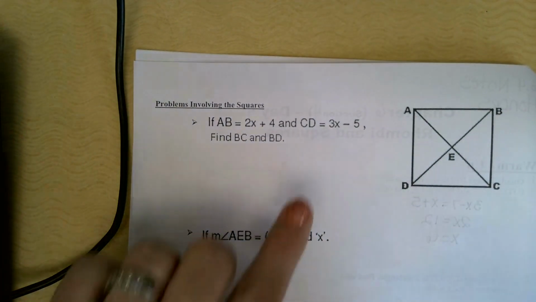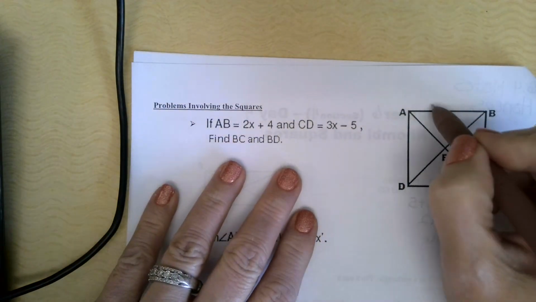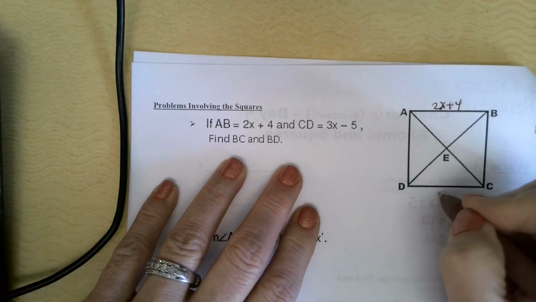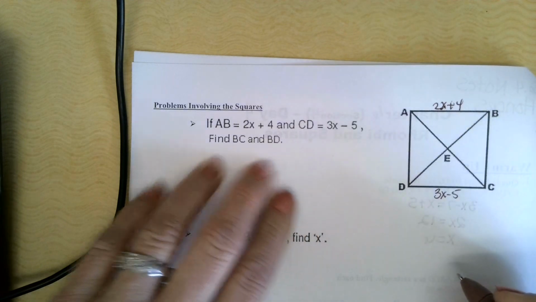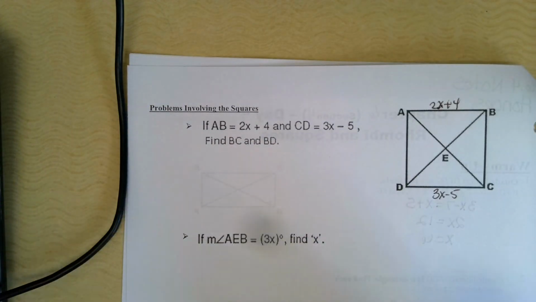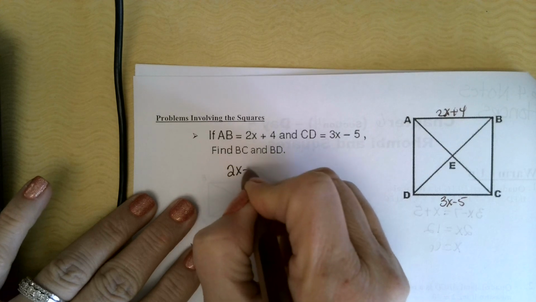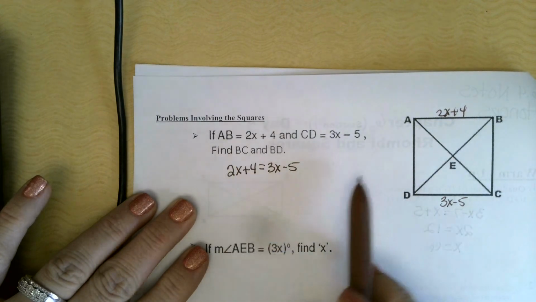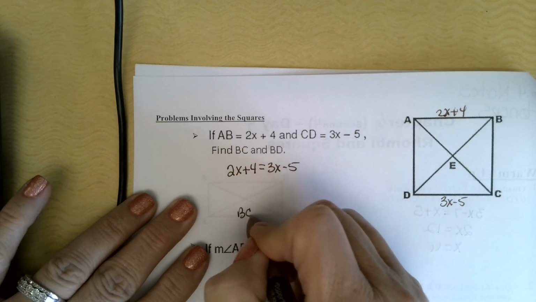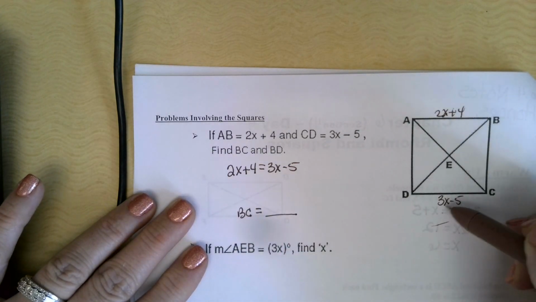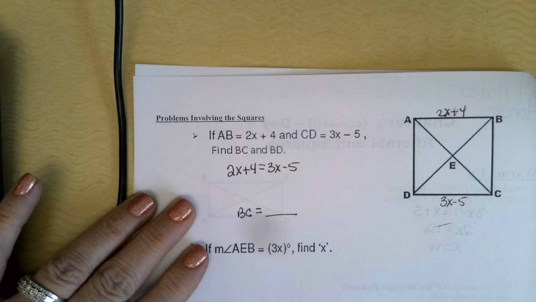Okay, if AB is 2x, let's see what AB is talking about. This segment right here, 2x plus 4, and CD is 3x minus 5. Then find BC and find BD. Okay, very easy. So we are looking at a square. Opposite sides are congruent. Would you go ahead and work that out and tell me what BC is going to be equal to? Remember, it's a square, so whatever you get here and here is going to be the same here and here. Go ahead and figure that out.